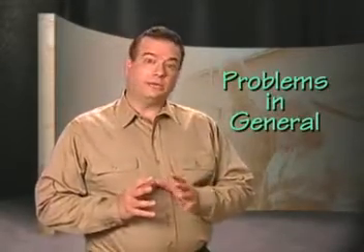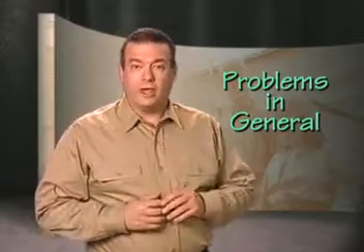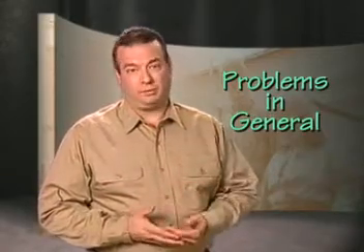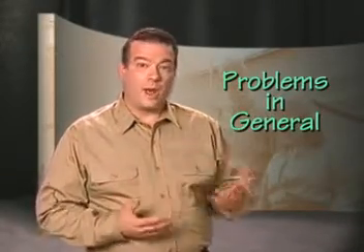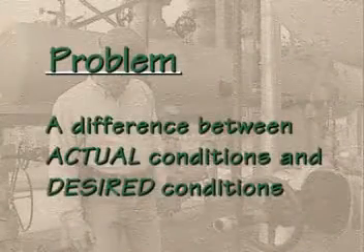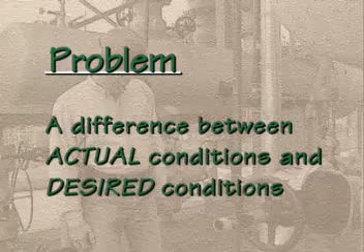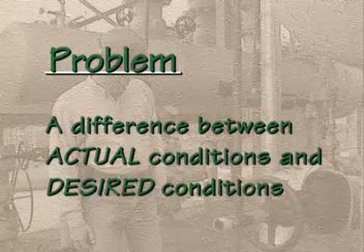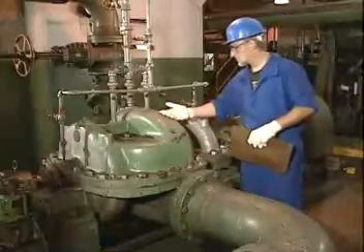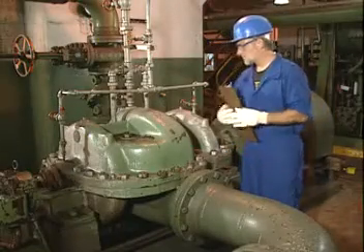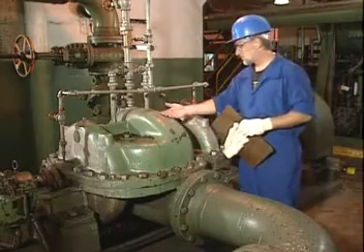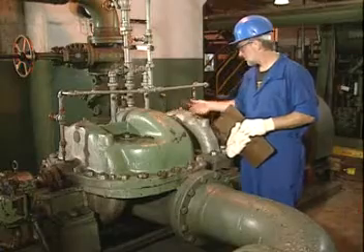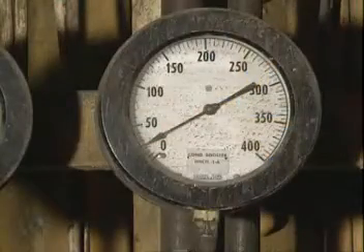our daily lives. So that we can deal with problems in a general way, we need to define the term problem in a way that can apply to a wide range of situations. With this in mind, the term problem can be defined as a difference between actual conditions and desired conditions. For example, in an industrial plant, there may be a difference between how much fluid a particular pump is moving and how much the pump should be moving.